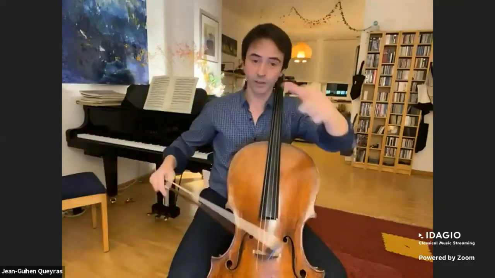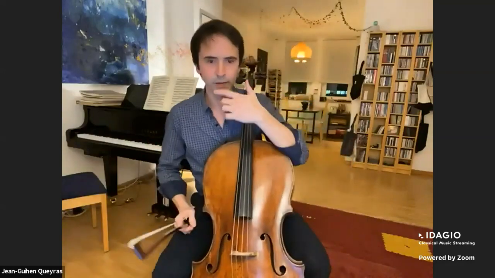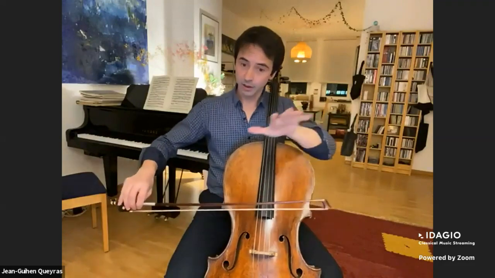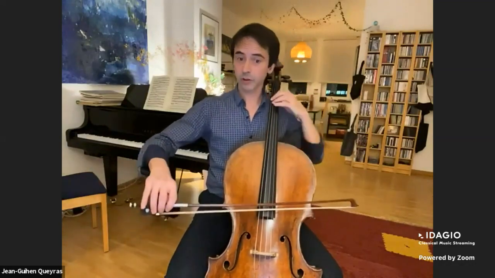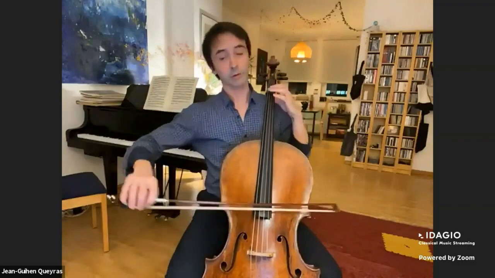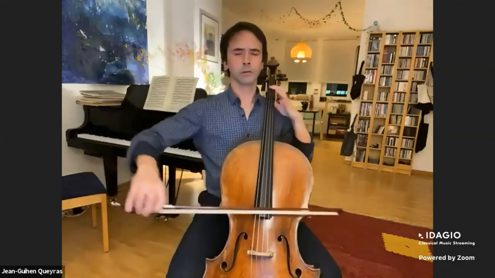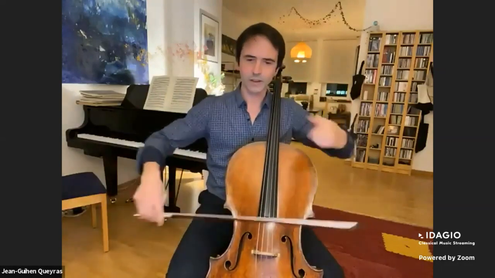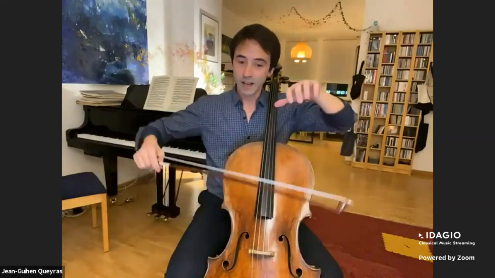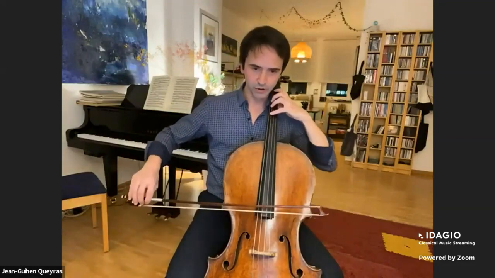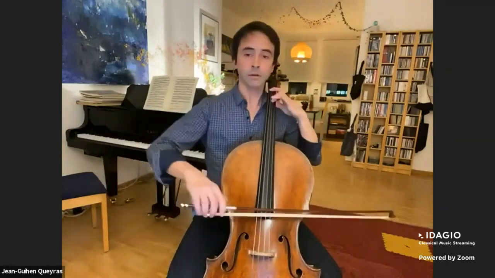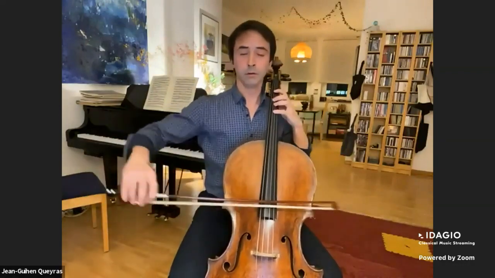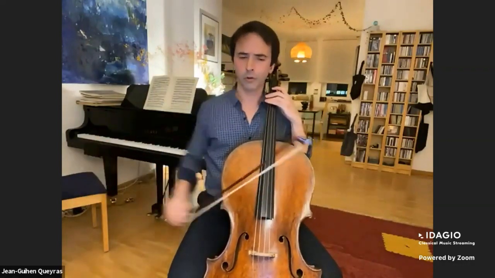Then again, we had some modulation here to bring us to F minor, and then again an episode without double stops. And then he really goes for it by having a very active bass, harmonized. That means many chords. So a lot of chords.